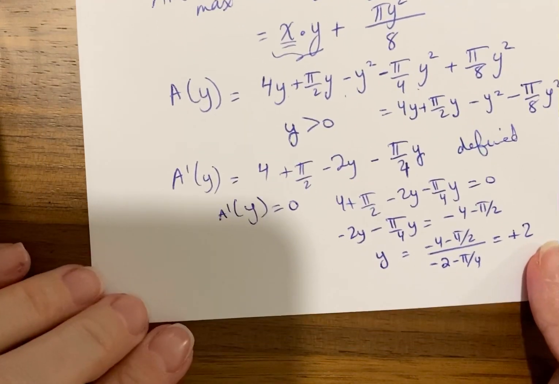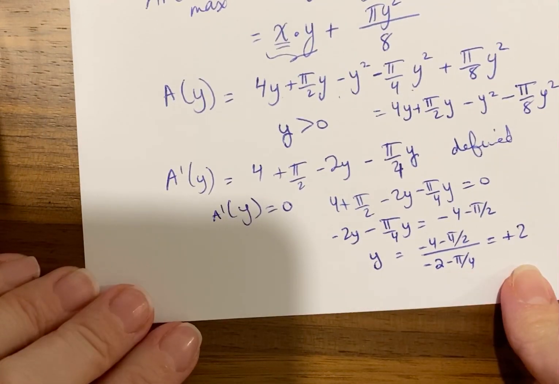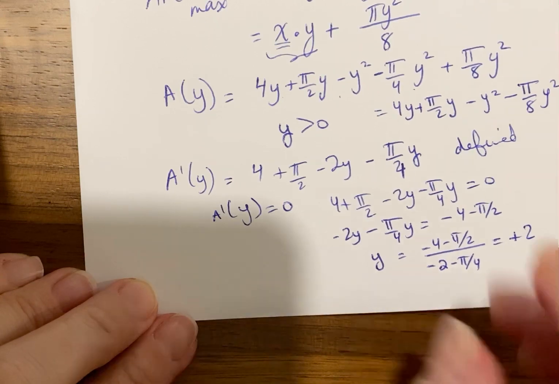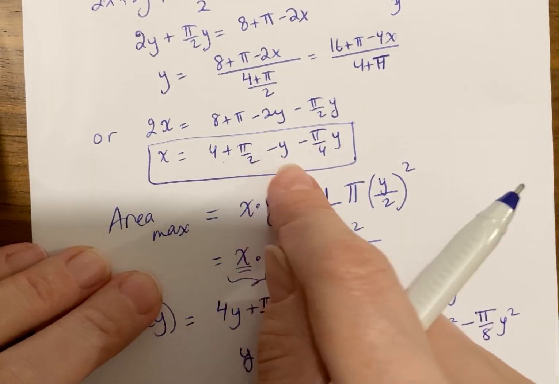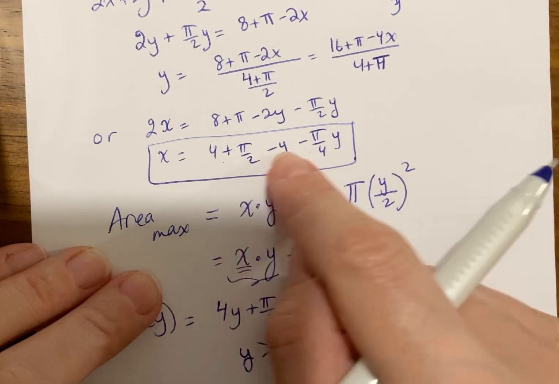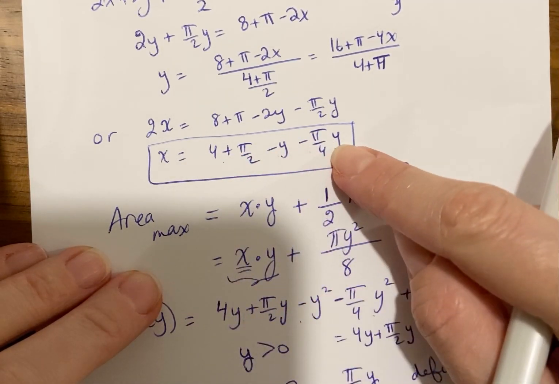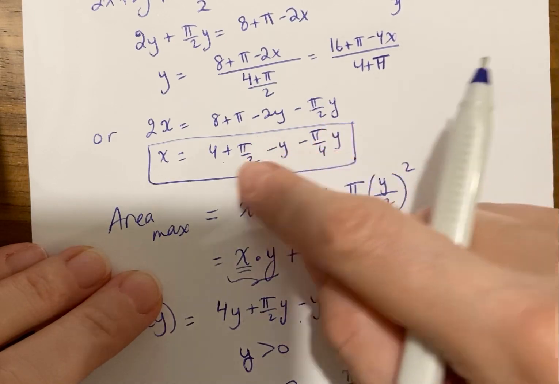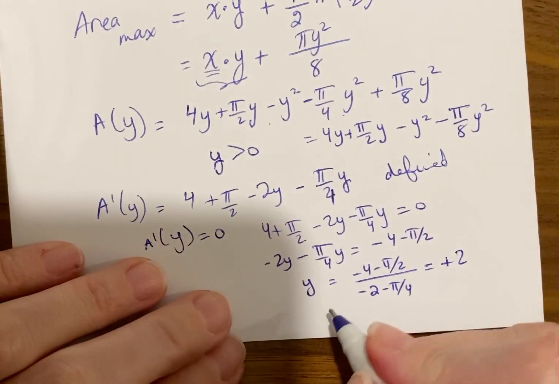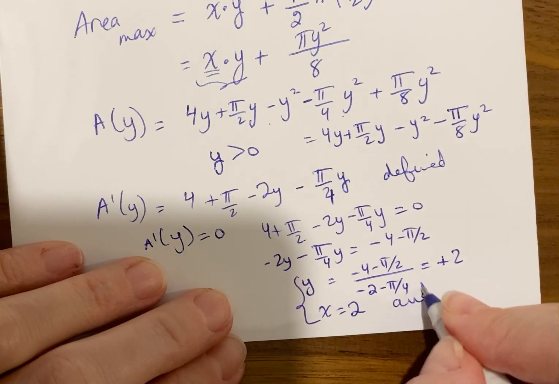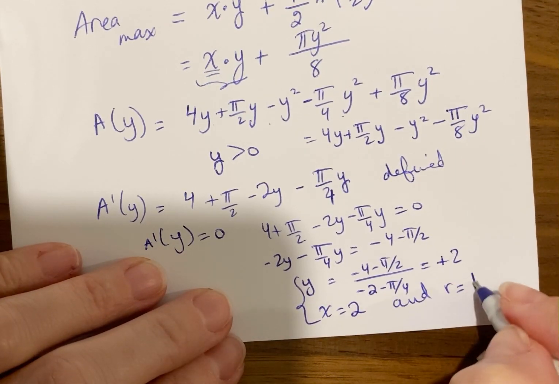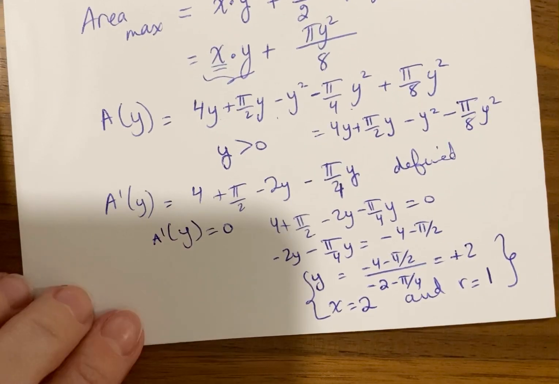Alright, then you make a table of variation. This y equals 2. x will be equal to 4 plus pi over 2 minus 2, so 2 plus pi over 2 minus pi over 4 times 2, which is pi over 2. This with this will cancel. So x will also be equal to 2. And r will be equal to y over 2, which is 1. So those are the dimensions.